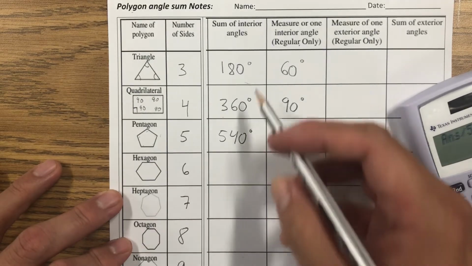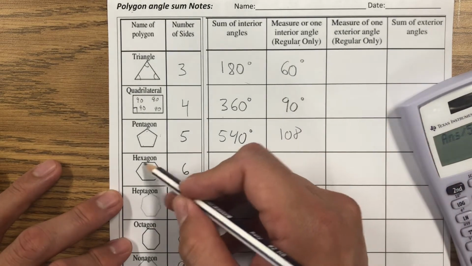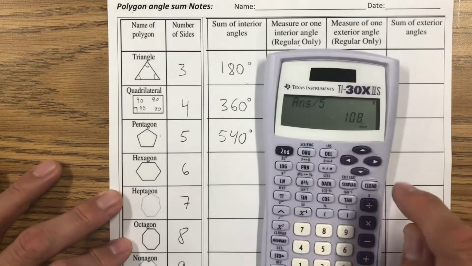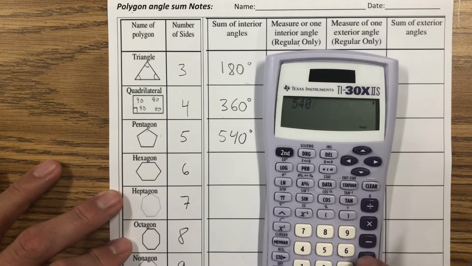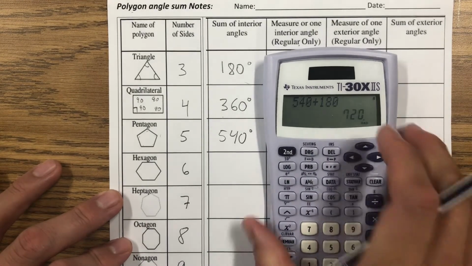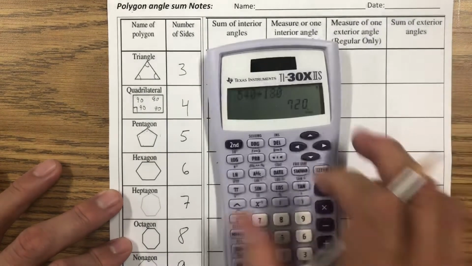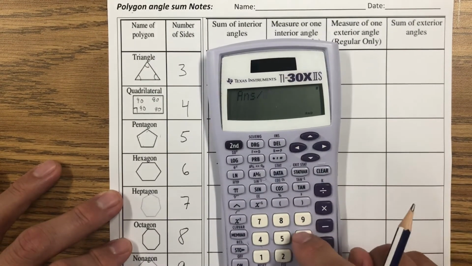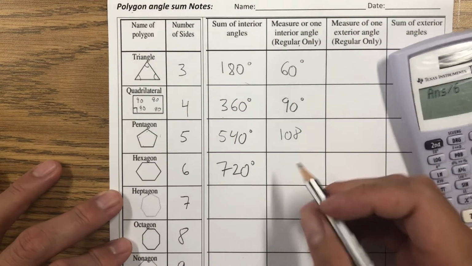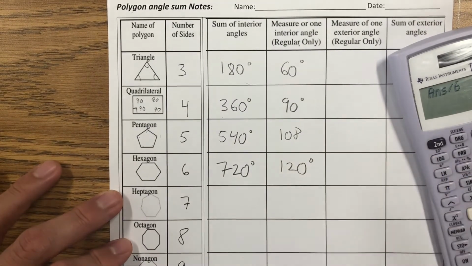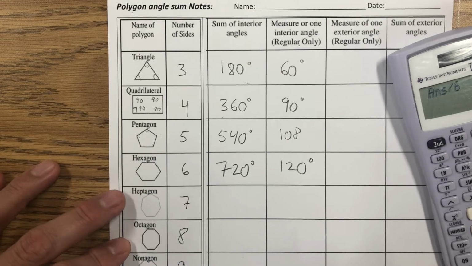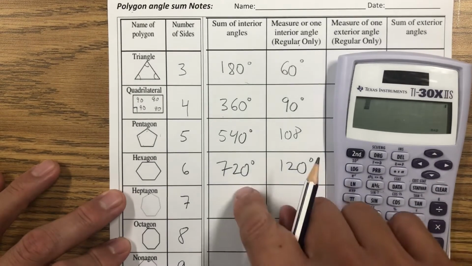For the hexagon, same thing, just keep on adding. If you add all these 6 angles, 540 plus 180 is 720 degrees. Divide that by 6, since there are 6 of them, and you should get 120 degrees. We'll go ahead and just do 2 more. I'm going to fill these 2 out real fast.